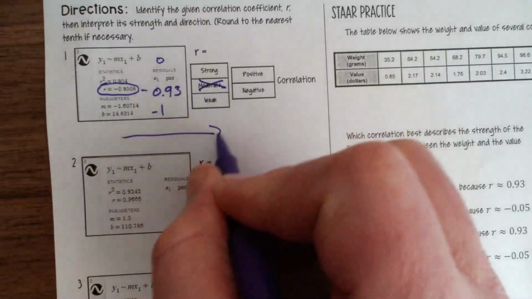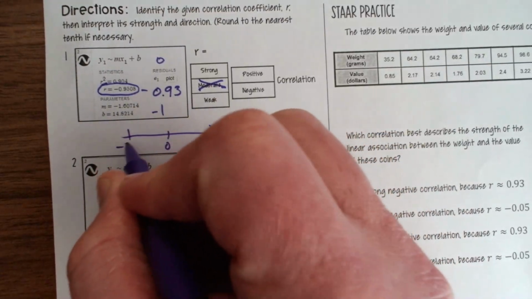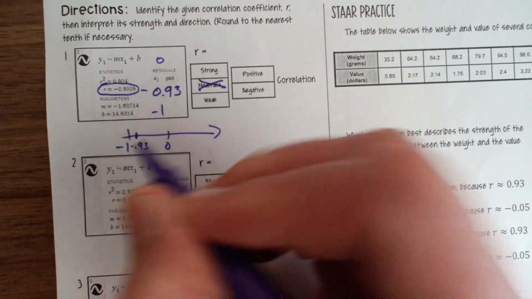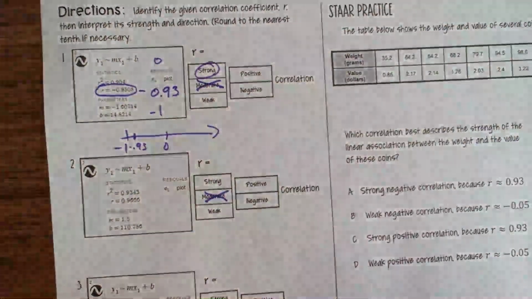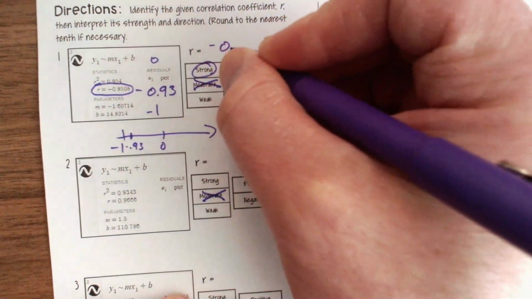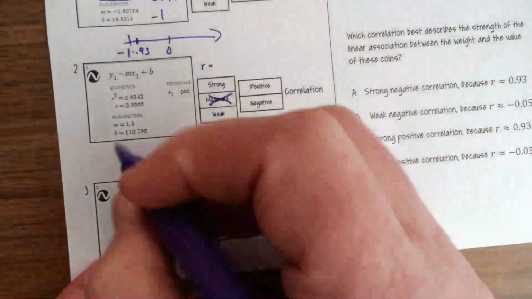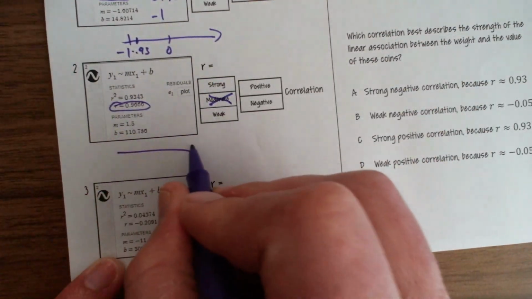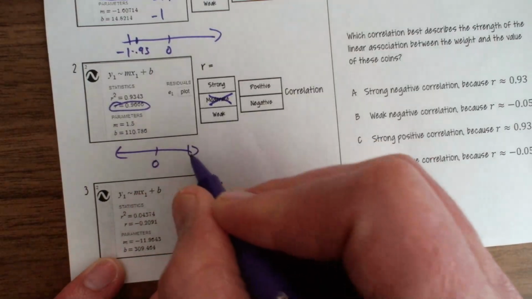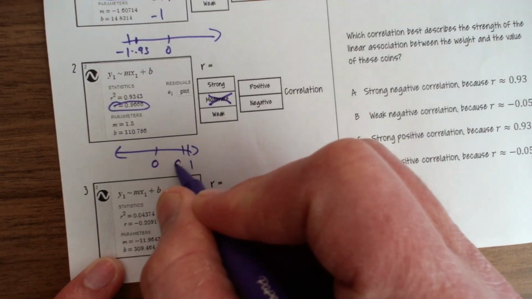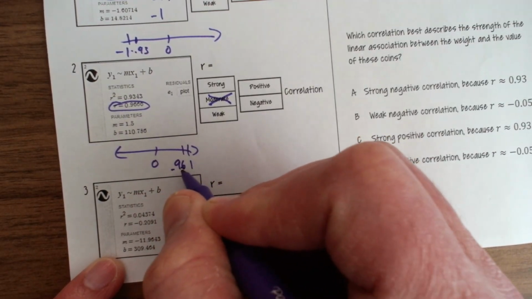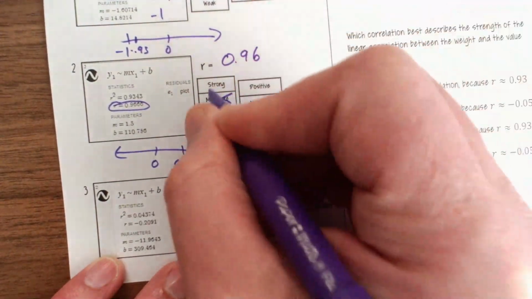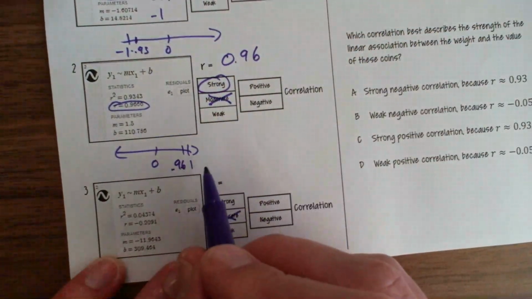You're looking at a line right here. We have 0 right here. We have -1 right here. -0.93 would be right over here. So that's a very strong R value. On the next one, my R value is 0.96. So again, I have 0, I have 1 over here, and 0.96 is very strong because it's close to 1.